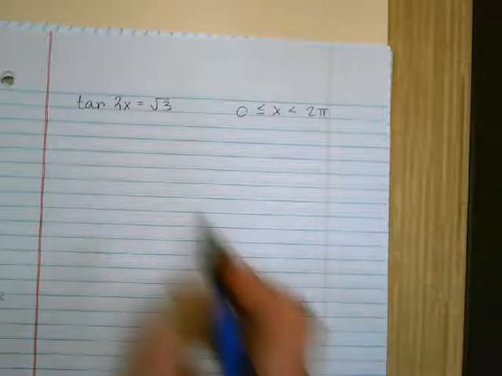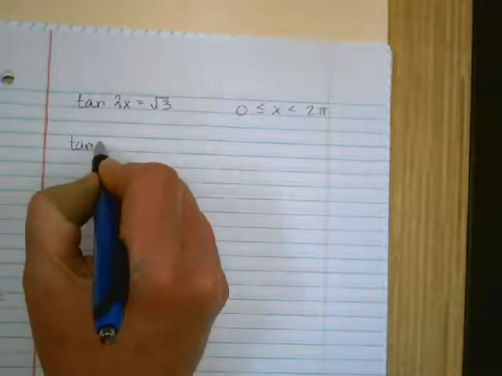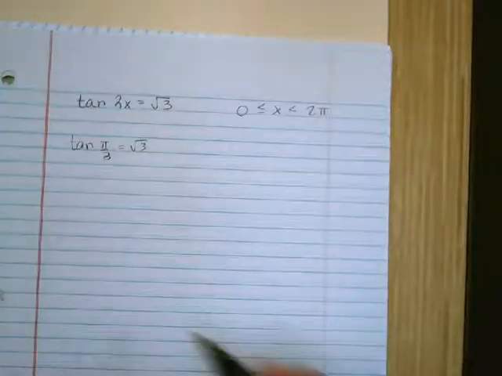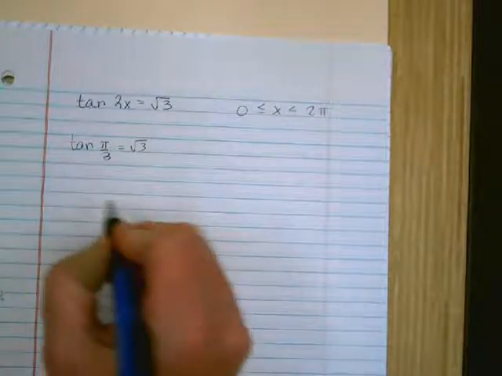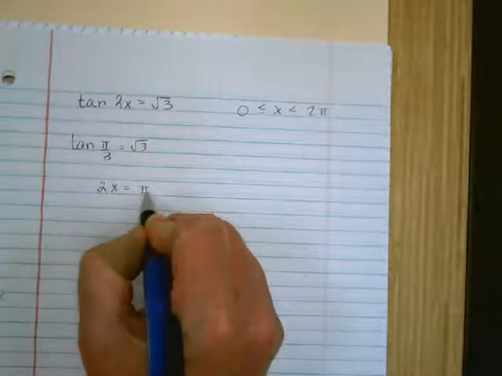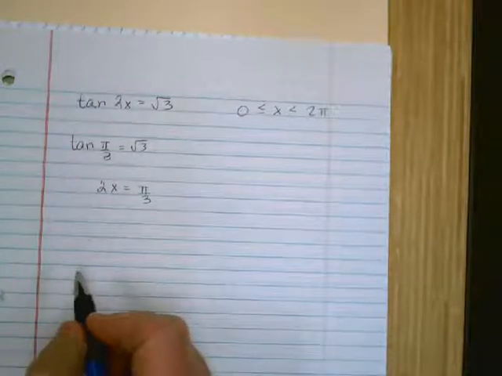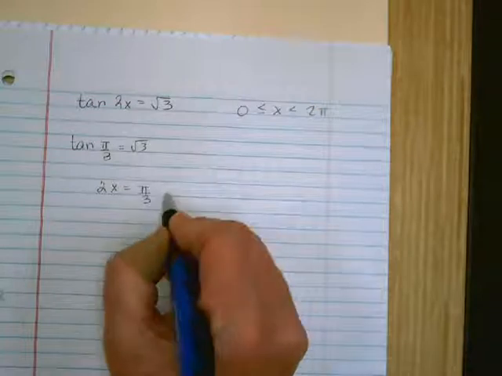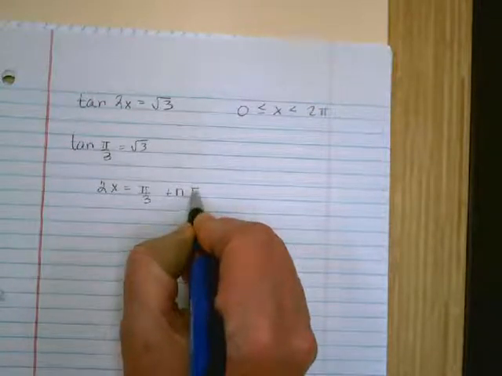Tangent of pi over 3 is equal to the square root of 3. I get that from my chart right there. It's pi over 3. So we know that 2x must equal pi over 3. And then all the rotations that could happen, so plus n times pi.